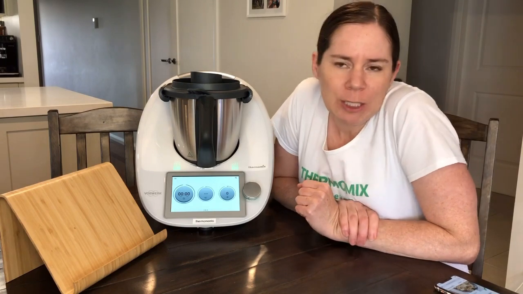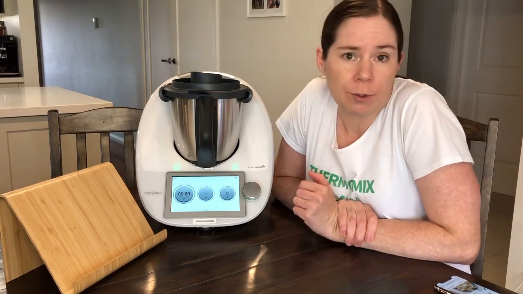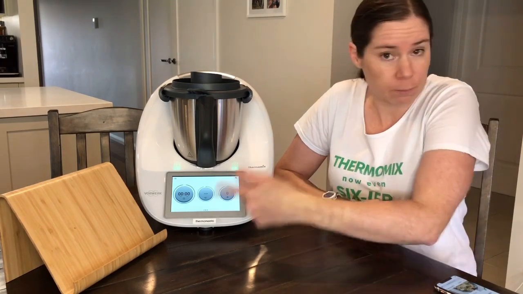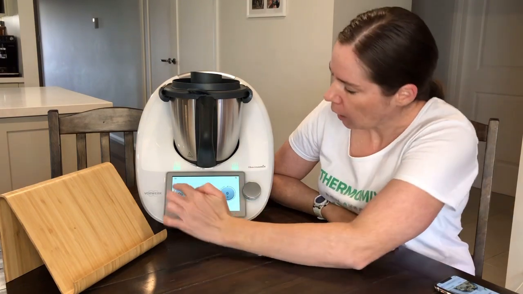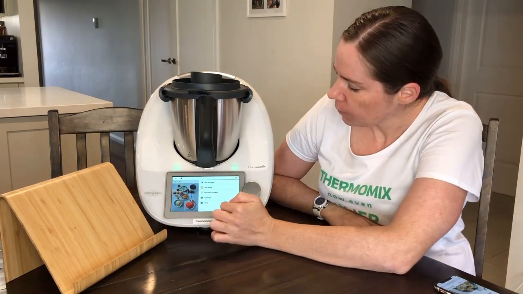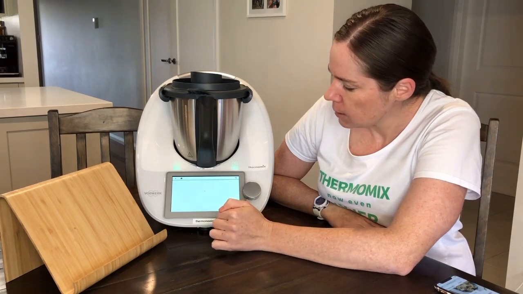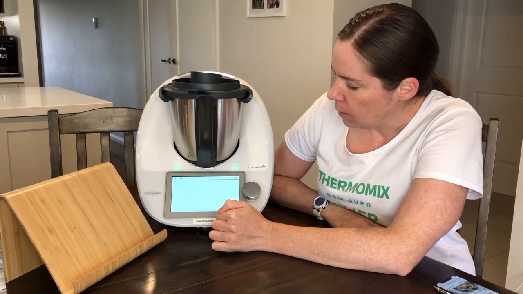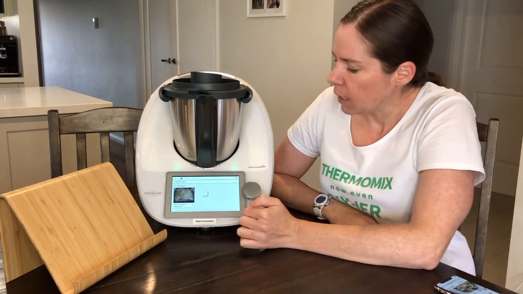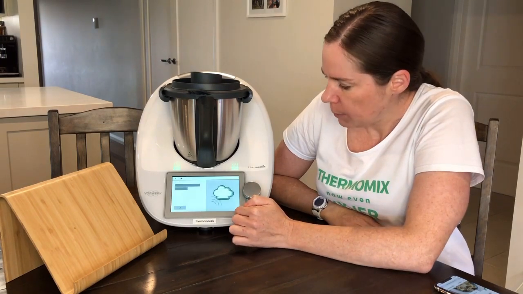Okay, so let me show you how the new created recipes actually work. They're a little bit different to a normal recipe on Cookidoo. So you go into My Recipes, go into Created Recipes. This is the banana cake that I've imported from the recipe community.